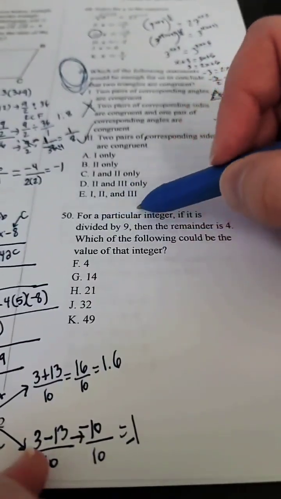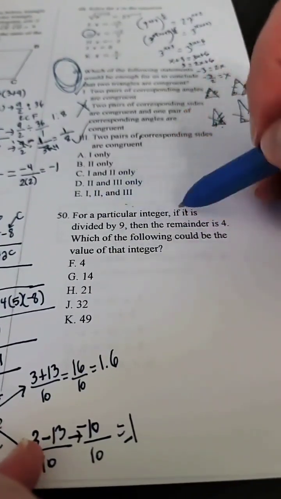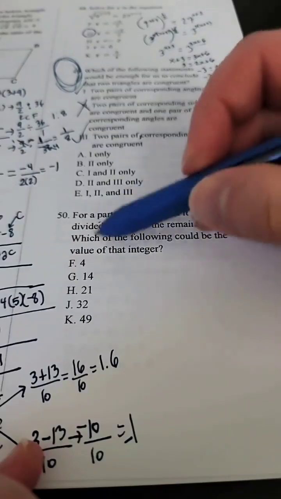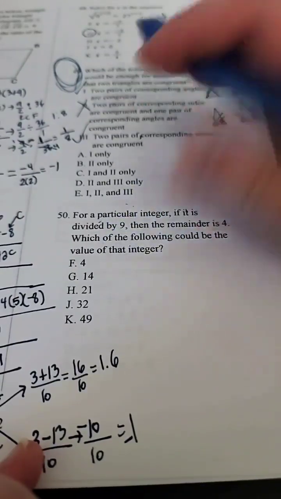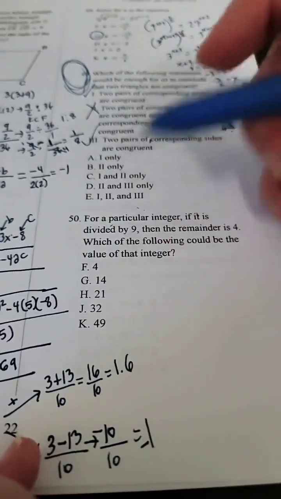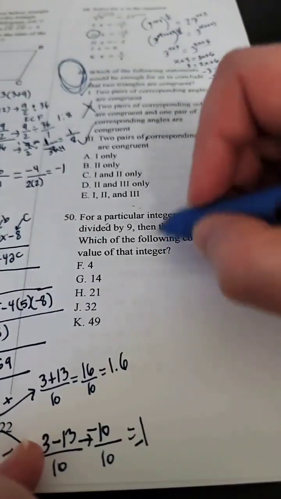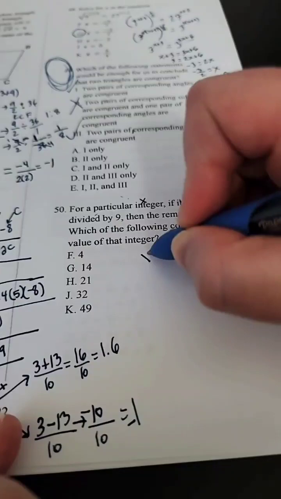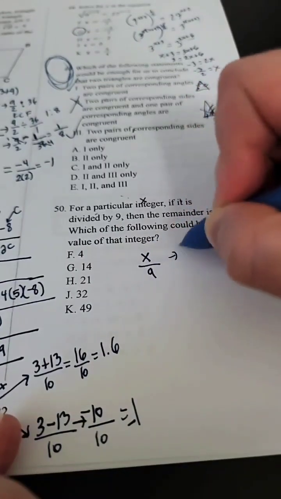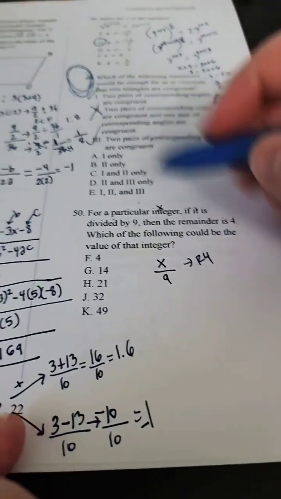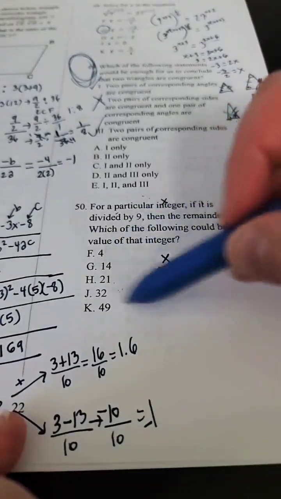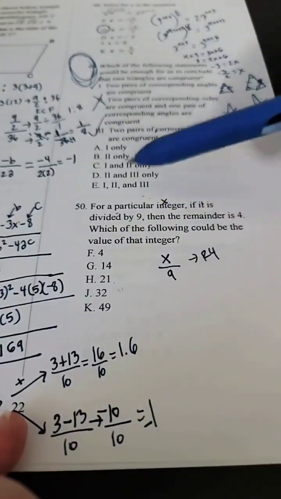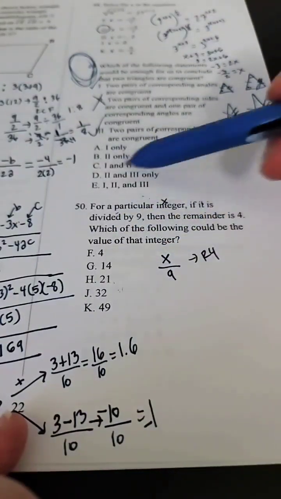Okay, so let's go to number 50. For a particular integer, if it is divided by 9, then the remainder is 4. Which of the following could be the value of that integer? Okay, so x is this mystery integer that we have, and we're dividing it by 9. And then that's going to give us a remainder of 4. Which of the following could be the value of the integer? So I would just start testing out numbers.